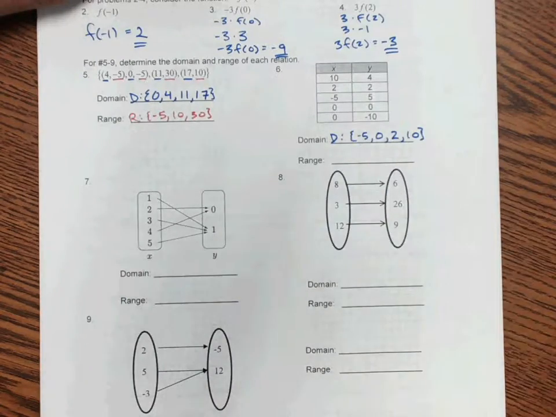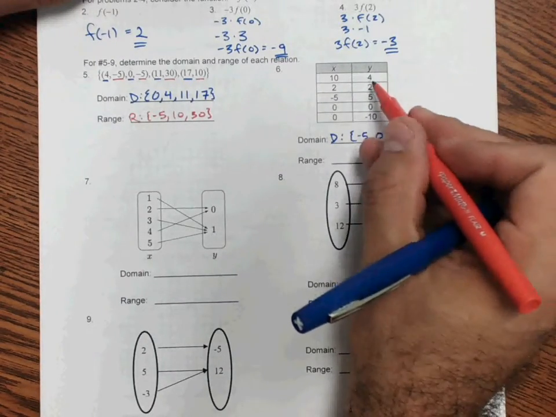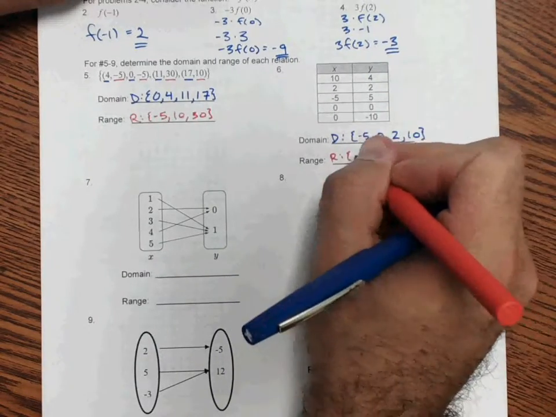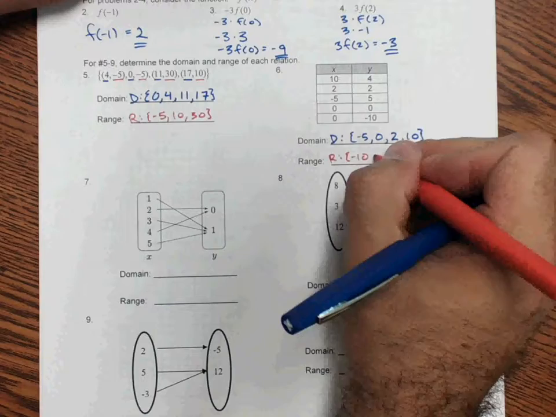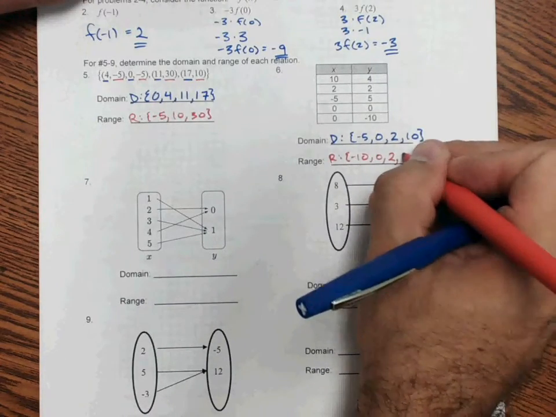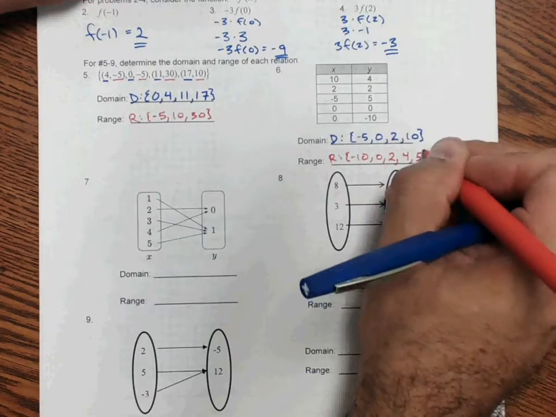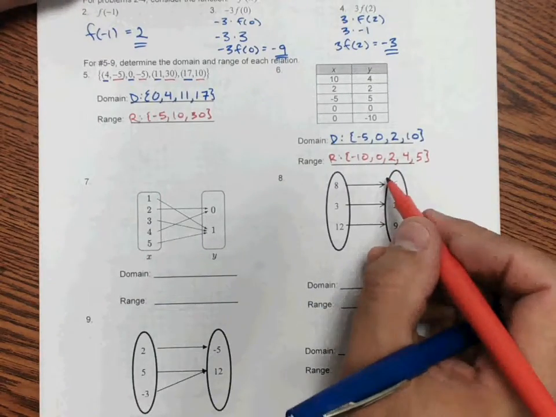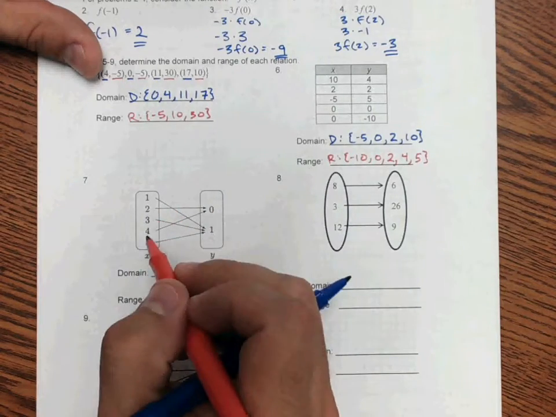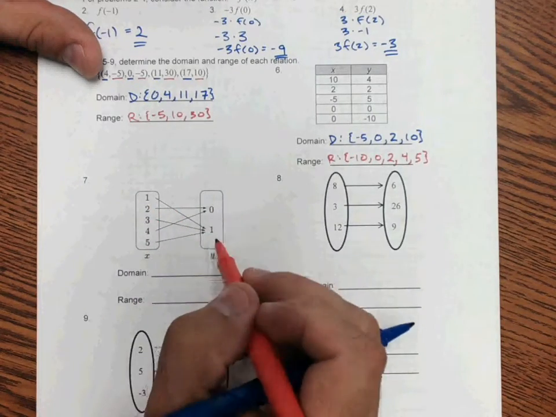We're going to go through our y's now, which is on this side. The lowest y value we have is negative 10. The next lowest would be 0, then 2, then 4, then 5. Now, mapping here. We already have our x's listed out and our y's listed out.